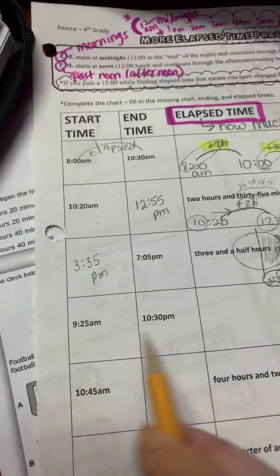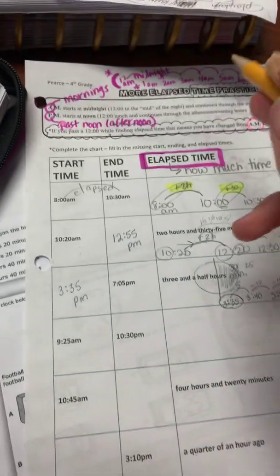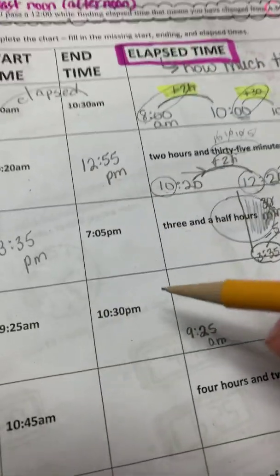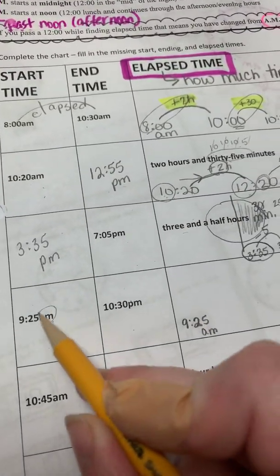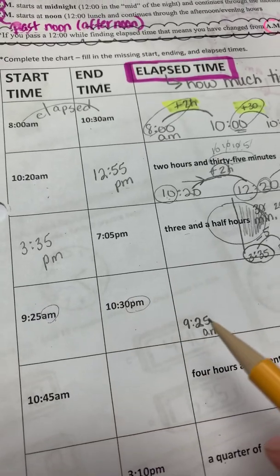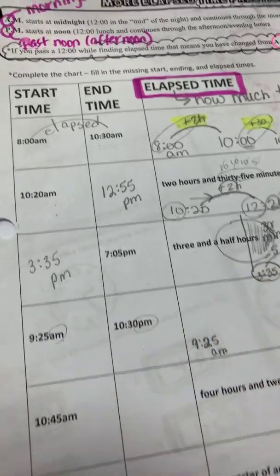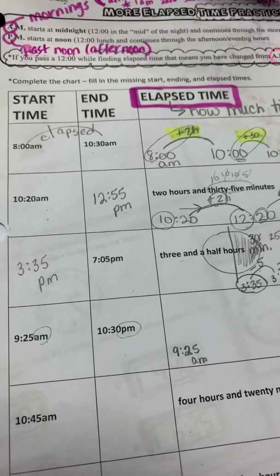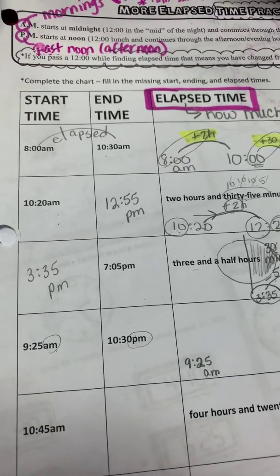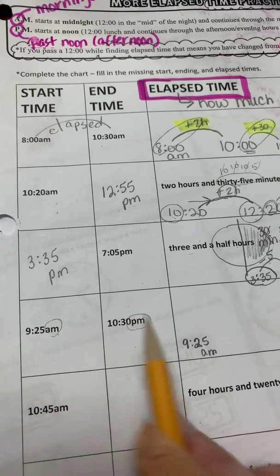All right, on this one, what are we missing? We're missing the elapsed time. What does that mean? That's right, how much time has passed? So we're working from 9:25 a.m. to 10:30 p.m. Well, a.m., p.m. a.m. to p.m. That seems... What's up with that? Different time of day, right?